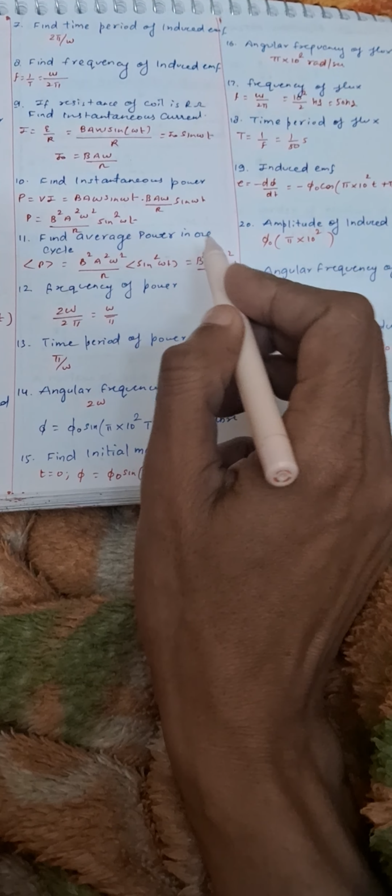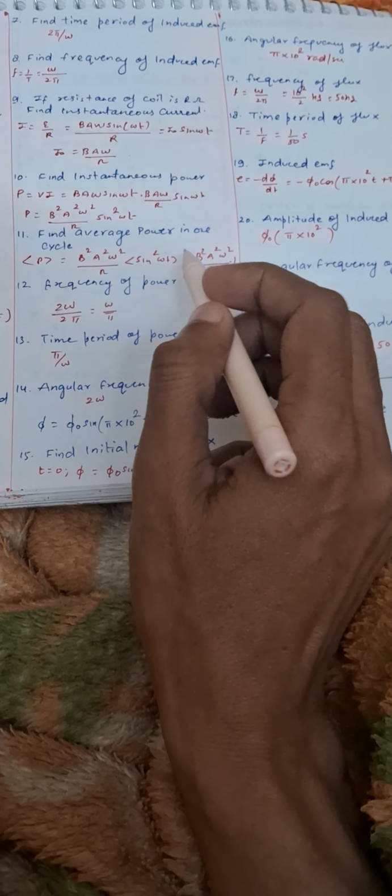Next question is find instantaneous power. So power is V into I. We just substitute the values and we have B square A square omega square by R into sin square omega t. Next is find average power in one cycle. So we take the average. We know that the average of sin square is half. So that will be B square A square omega square by 2R.